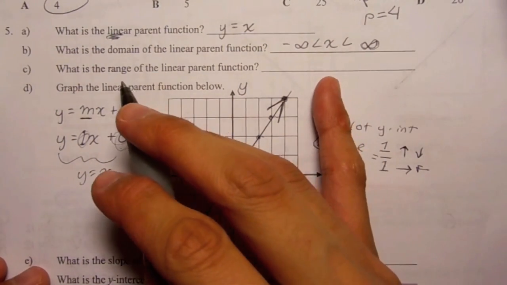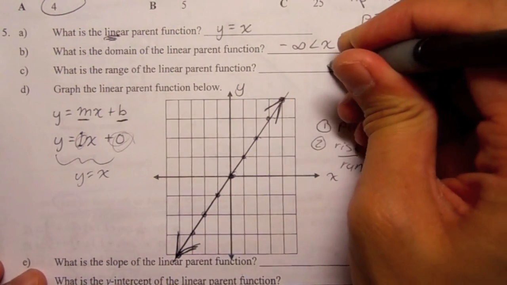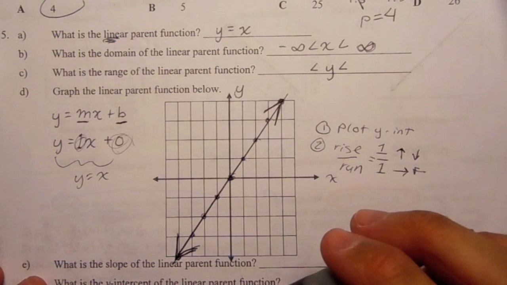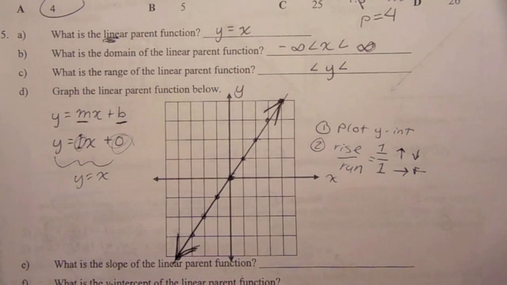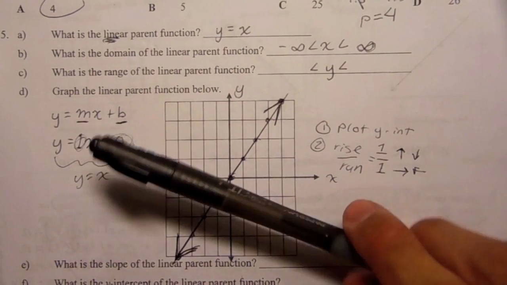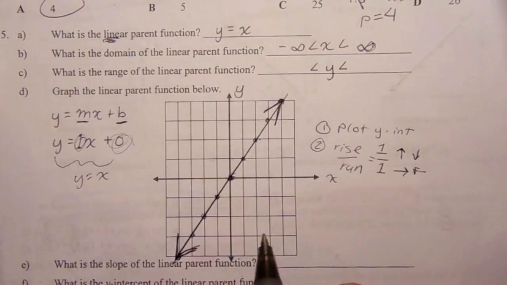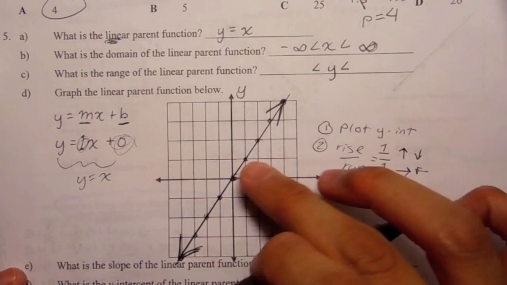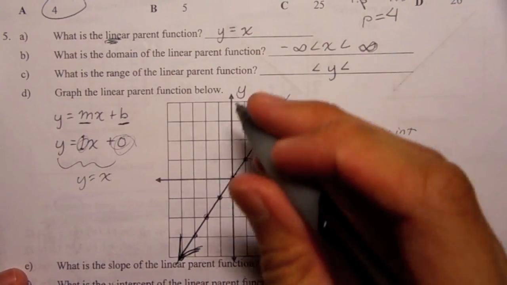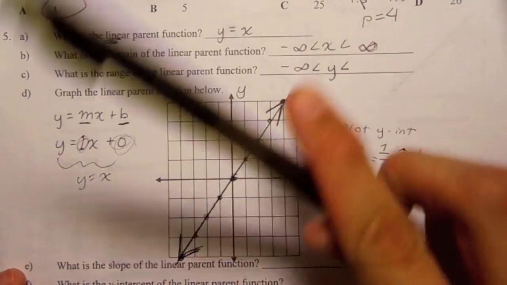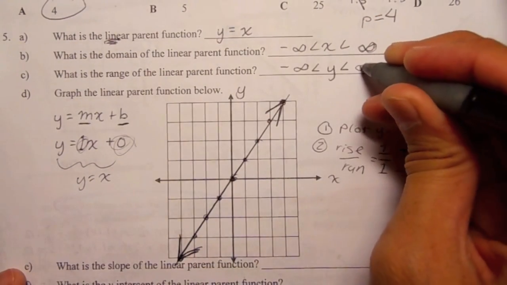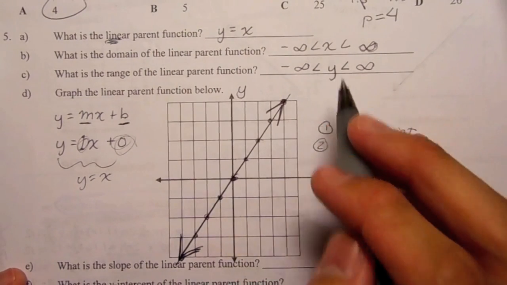Now for the range, range is a set of y values. Y is in between 2 numbers. So whenever you're finding your range, again, you scan from the bottom to the top, from the negatives to the positives. Always, with your domain and range, it's always scanning from the negatives to the positives, from smallest to largest. So it starts off all the way down, down, down, negative infinity, all the way up to positive infinity. And there you have your domain and range.